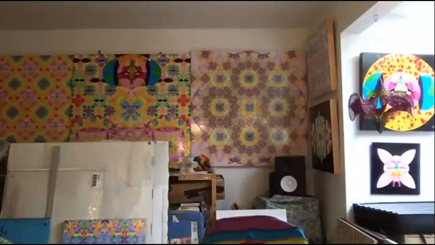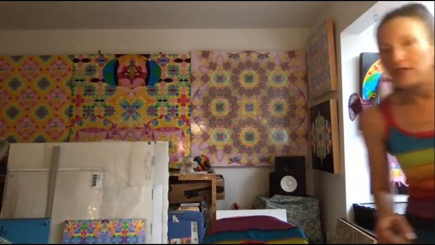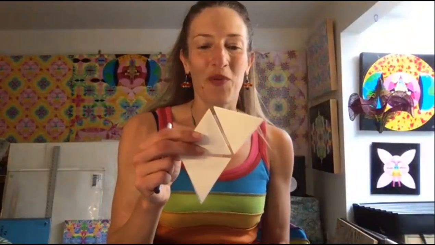For anyone who watched the episode that I did about the Merkaba, I held up those equilateral triangles. Let me grab my equilateral triangles for continuity. Equilateral triangles. This is from the lesson on the Merkaba.